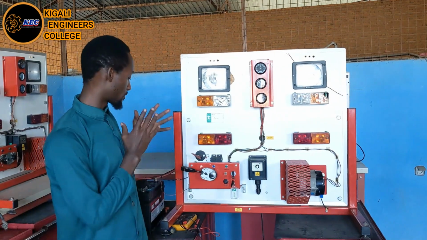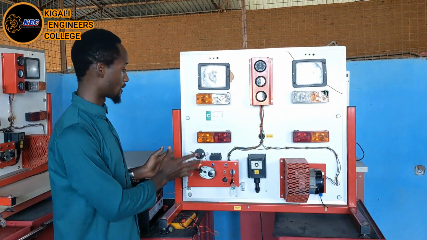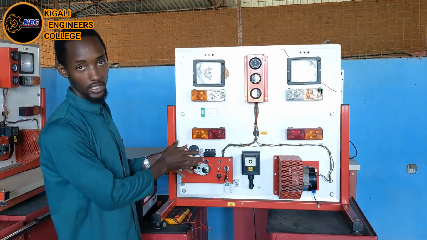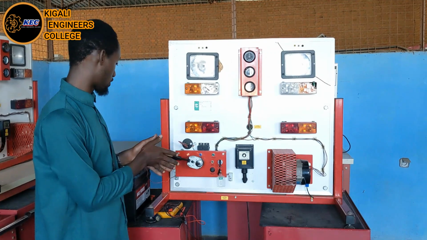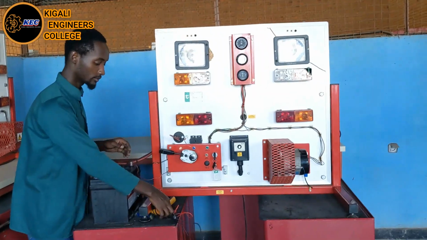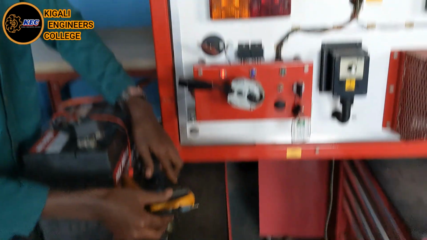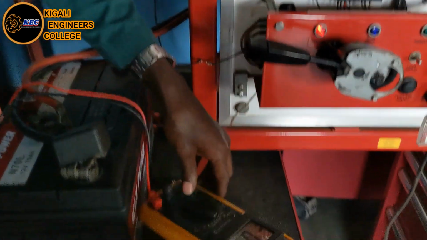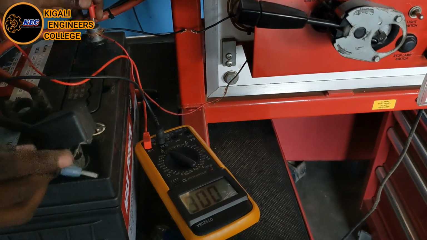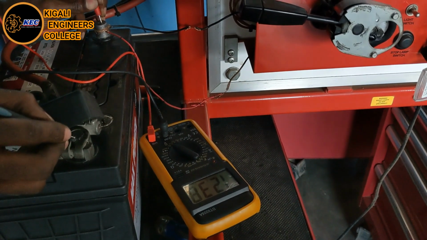So let's see the practical rig to measure the voltage of the alternator, and see the wire we mentioned, where it is located and how to measure it. So let's start here. Let's measure the voltage of the battery in order to see if our charging system works properly. So we see that it has 12 volts.